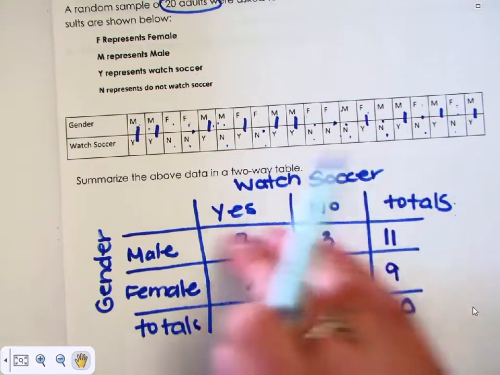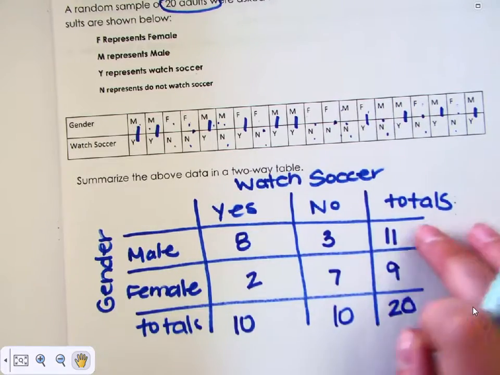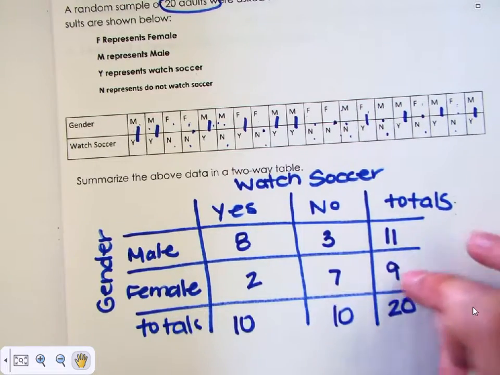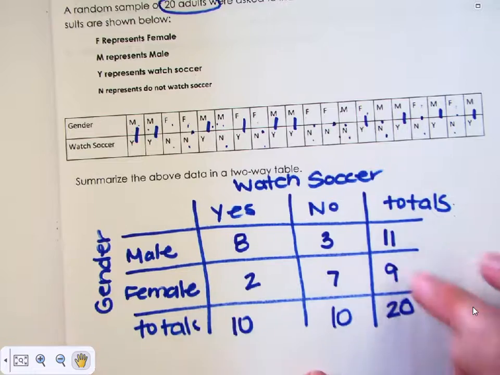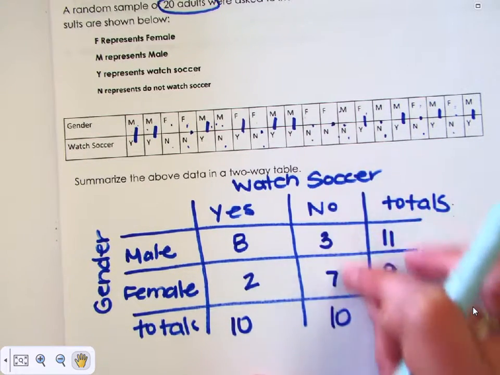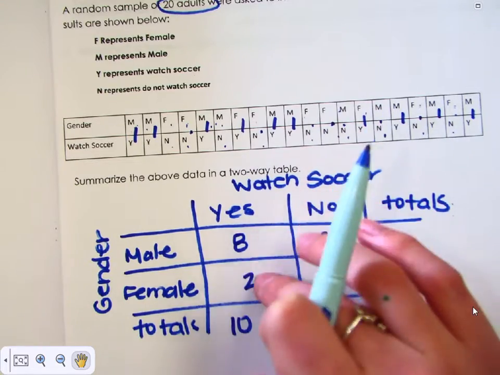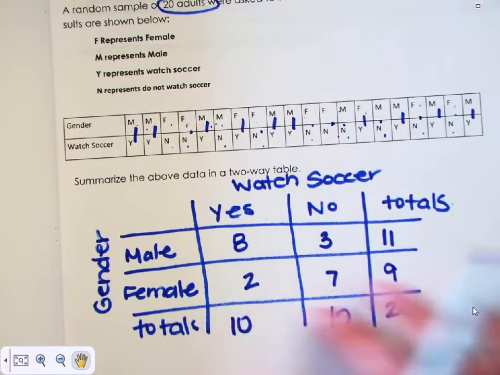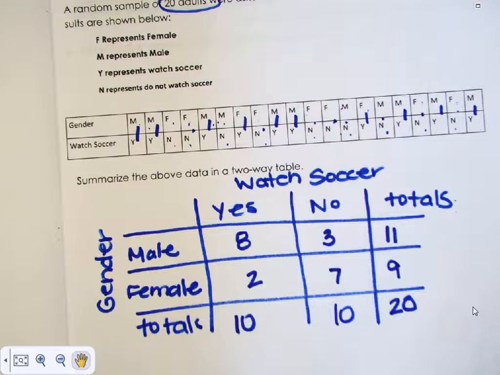So everything should line up. Your totals column should line up with this row. So I have 11 total in this row. I have 9 total in this row. And I have 20 total in this row. And it should also work the same way here. I have 10 total in this column, and I have 10 total in this column, which makes 20. So everything in your table should work out that if you add it up, you should get your totals in each column. So this is kind of a way for us to look at how we're comparing data.